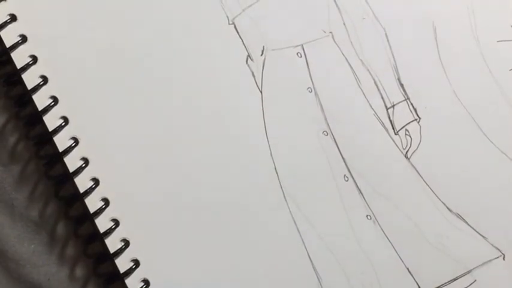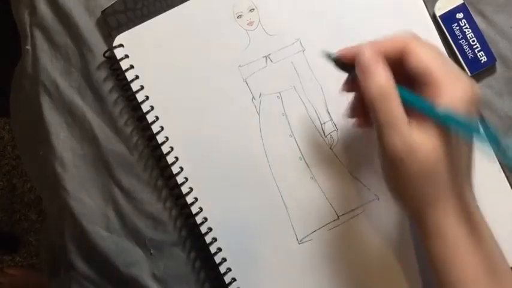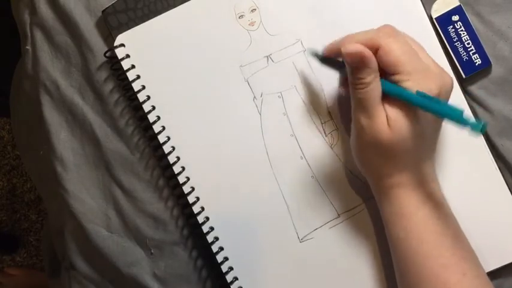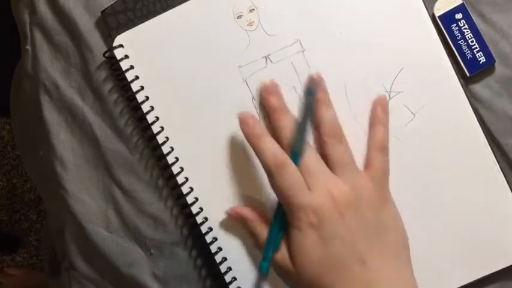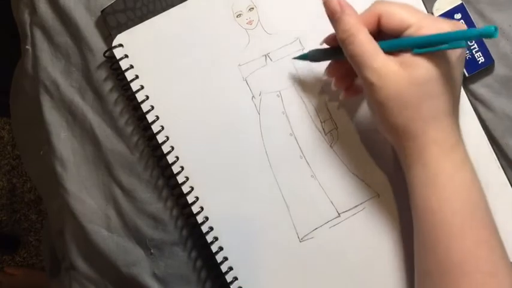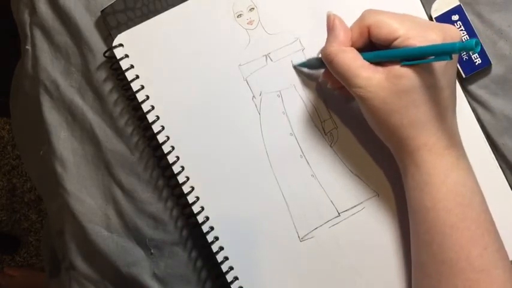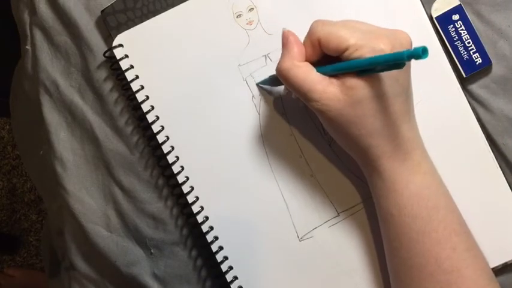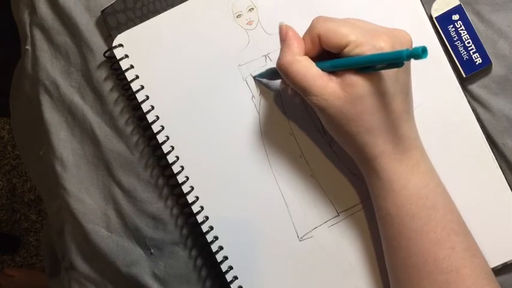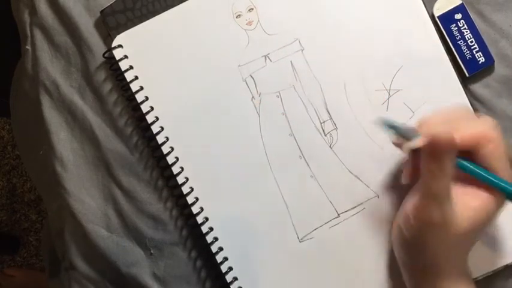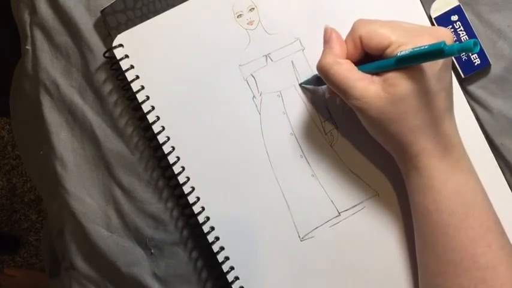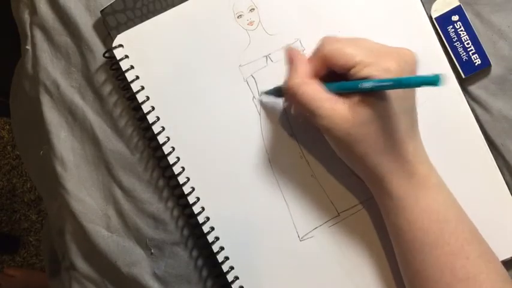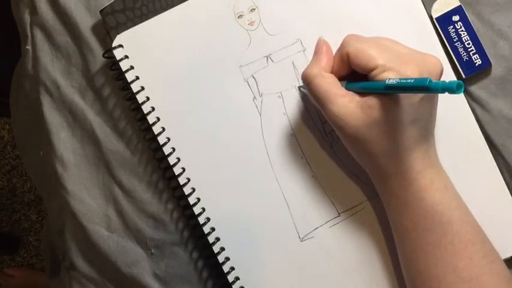All right, let's go back up to her torso. All right, so we're back at her torso. I'm gonna make it seem like this shirt is tucked into the skirt. So how you would do that is I'm not using the full body as a line. I'm away from her body. And I'm just gonna go past her waist, and then I'm gonna kind of like bubble in.